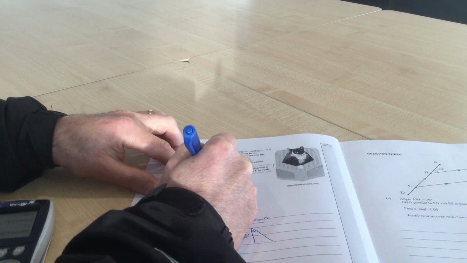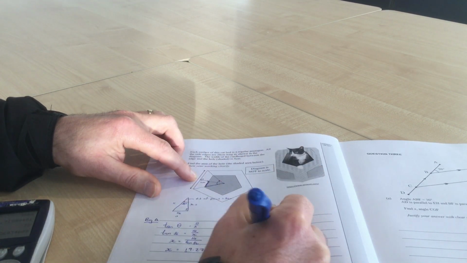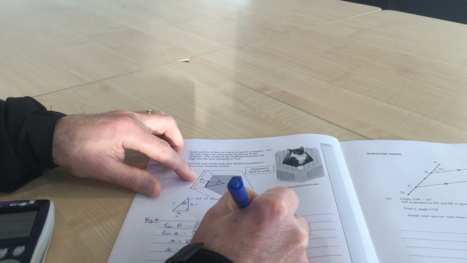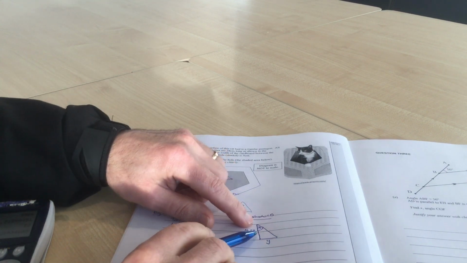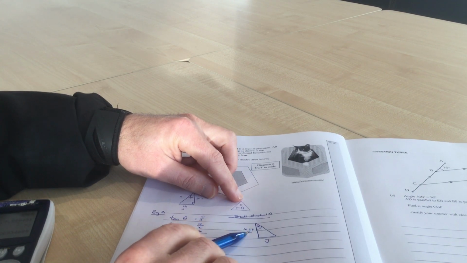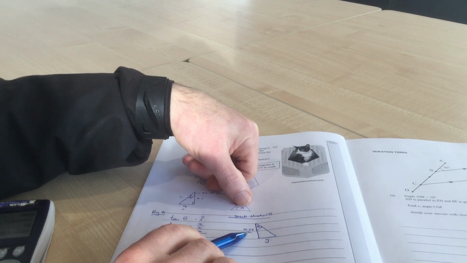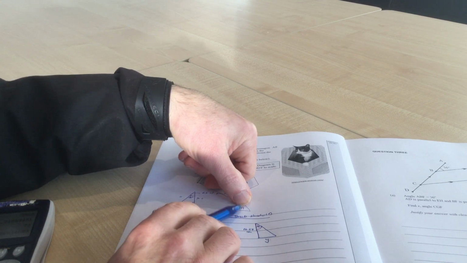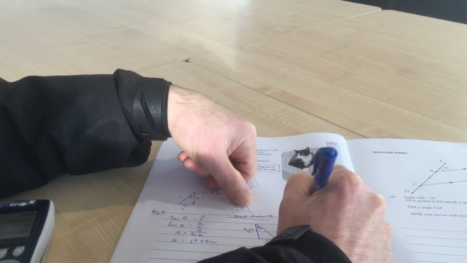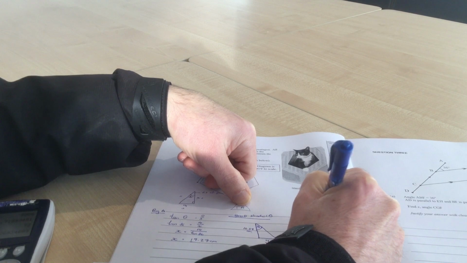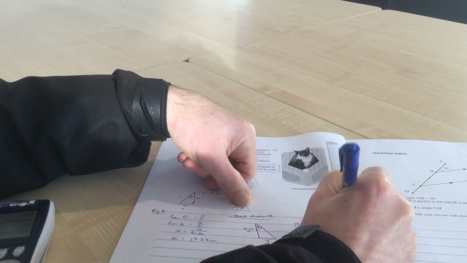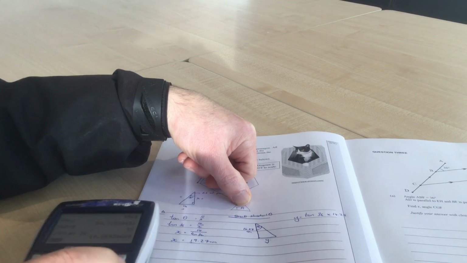And what I'm interested in is this width here, which is there. I'm going to call that letter y. All right, now that I've got this here, I might as well use it. We have the opposite and we have the adjacent. I'm looking for the opposite, so it is tan of the angle times the adjacent. So y equals tan of the angle 36 times the adjacent of 14.27.